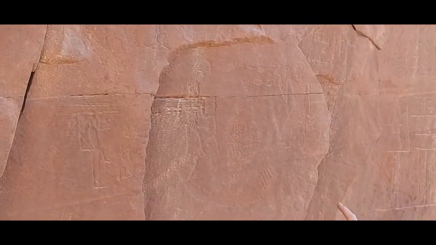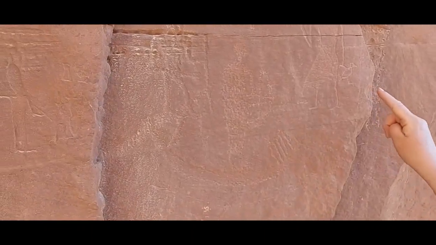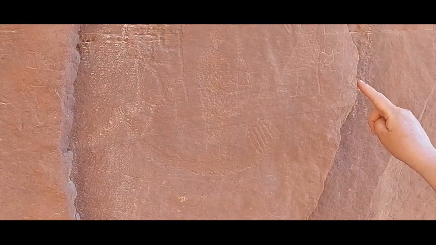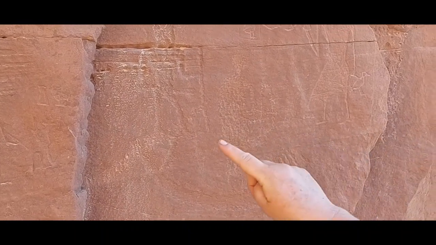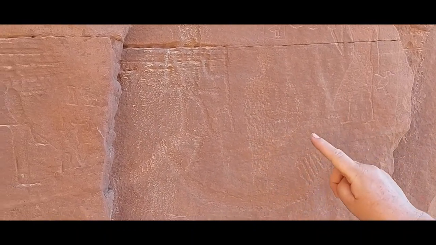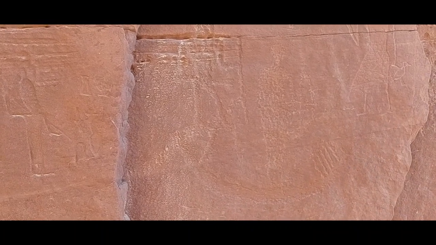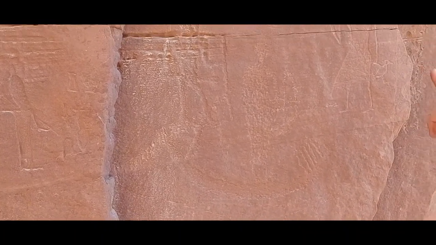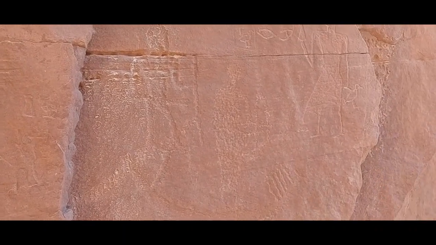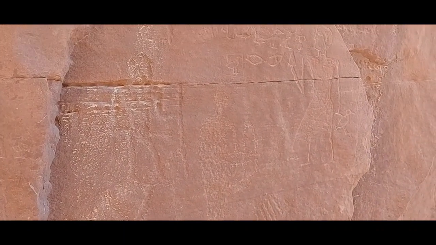Does that look to you like a live bird? That's the offering to the gods. That's the god in front of him, and the king gives the offering to the gods. But this is not a king, is it? Because he doesn't have the specific, maybe a worker, a normal guy. But he's giving an offering to the god.